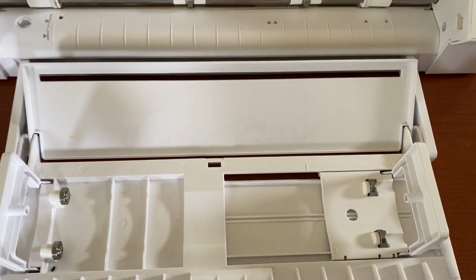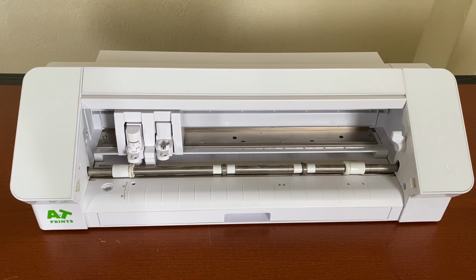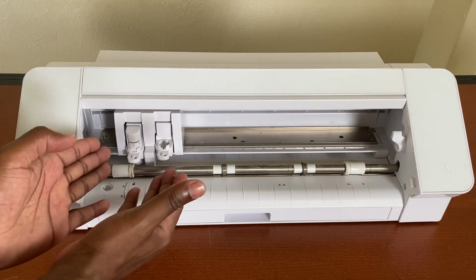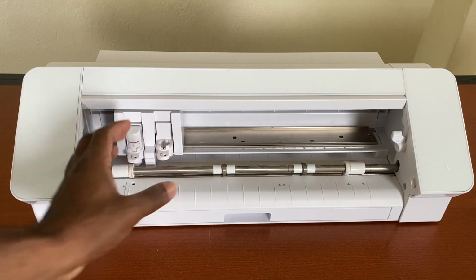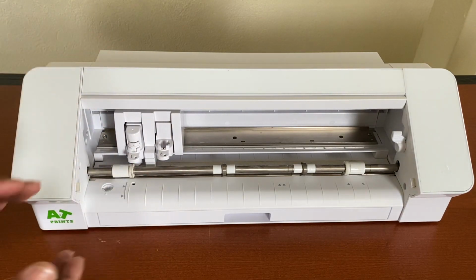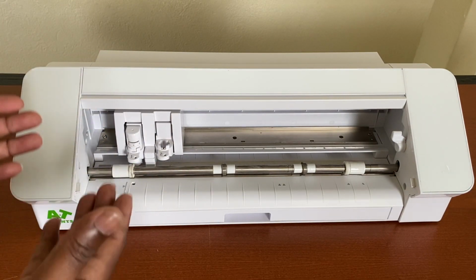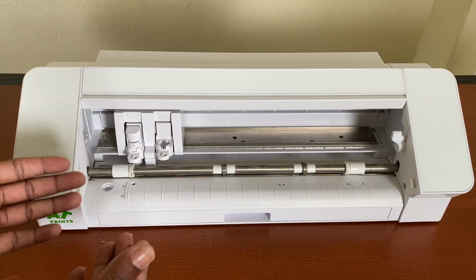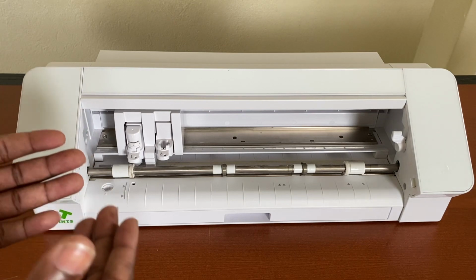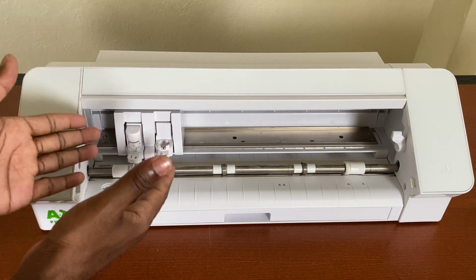Now let's take a closer look at the heart of the Silhouette Cameo. And I do consider the heart of the Silhouette Cameo the dual cartridge. I consider this section to be the heart because this is where most of the work is done. So the dual cartridge, you can cut or sketch using a variety of available tools with this cartridge.